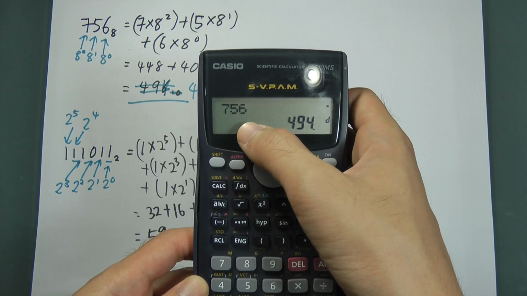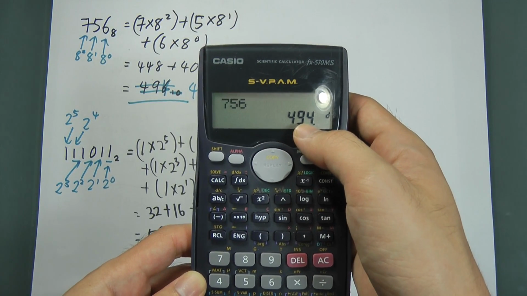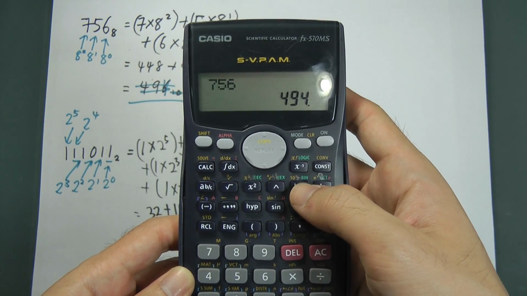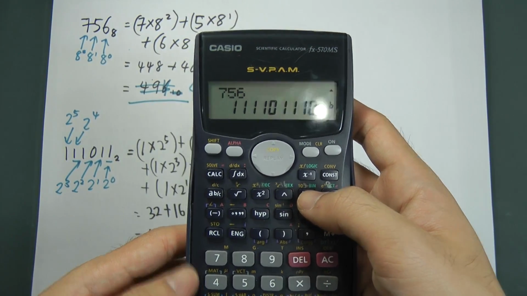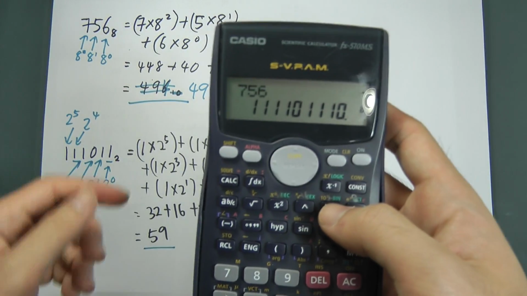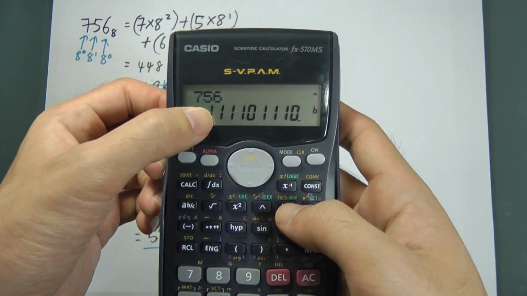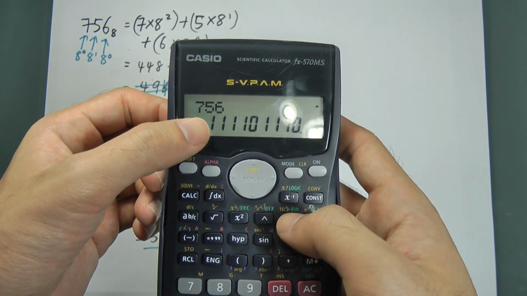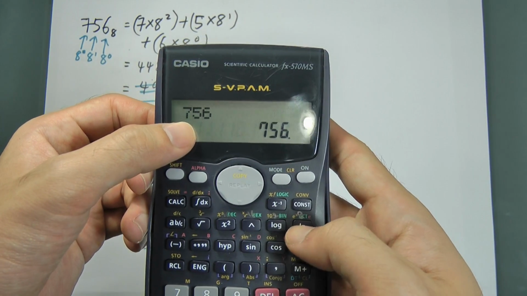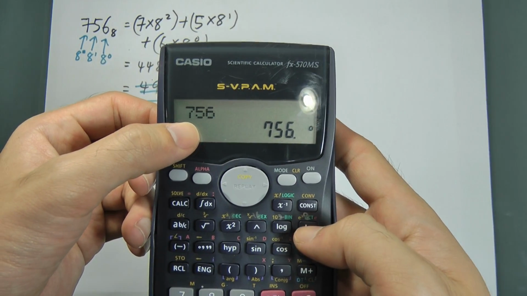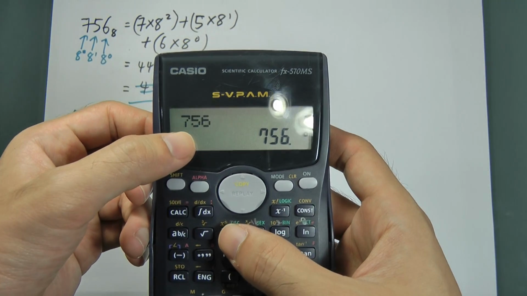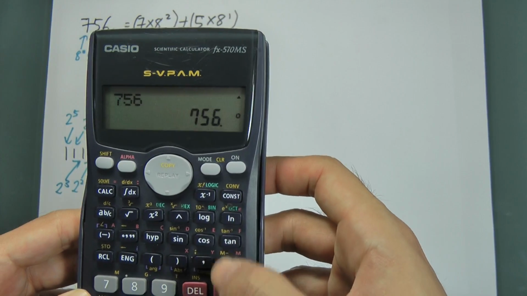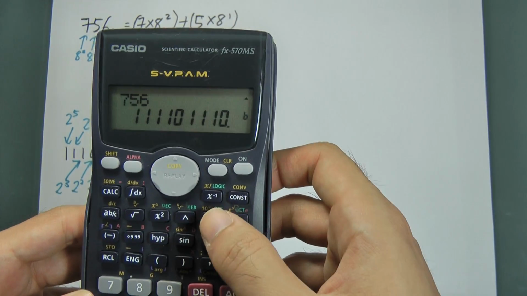So, base 8, you want to change to base 10, you just press DEC. If you want to change to base 2, you press BIN. This is 756 in base 8. If you want to change to base 2, you just press this one. Base 10, you press this one. Base 2, you press this one. You want to see back the base 8, you press back this button. OCT for base 8, BIN for base 2, and DEC for base 10. Okay, simple.